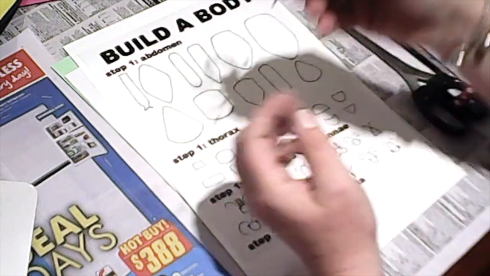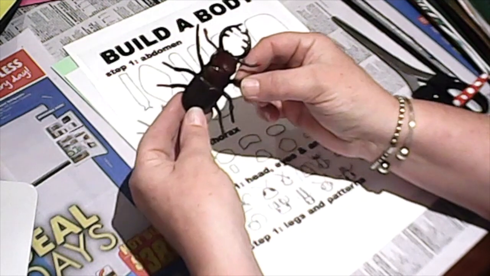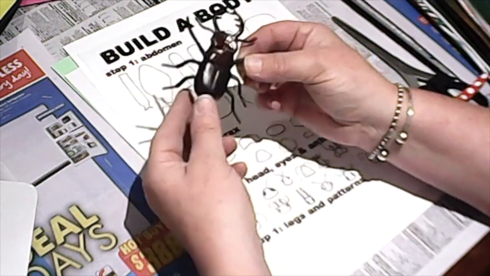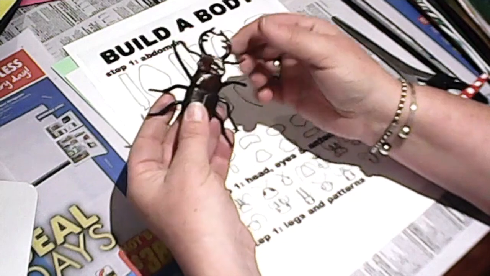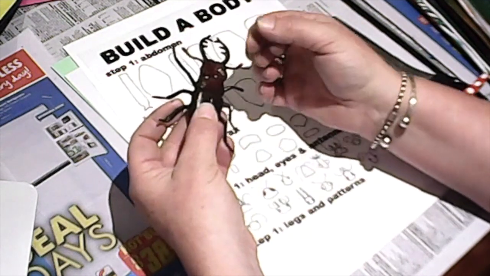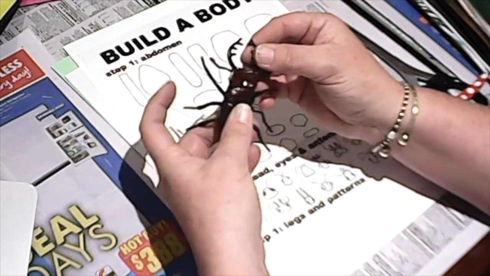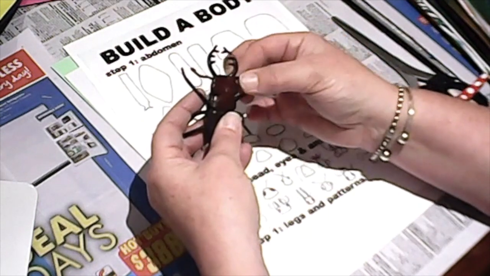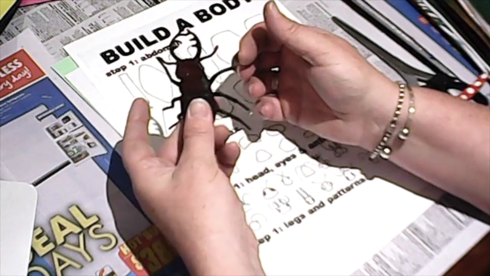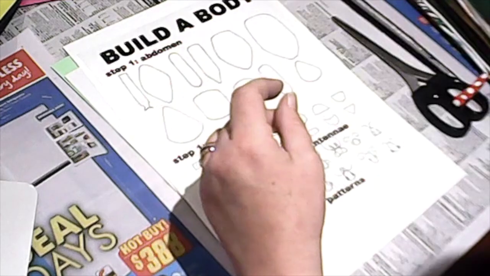This one is the beetle that I'm going to base mine on. So it's got its abdomen and it's got 4 legs coming off the abdomen. On the thorax there's 2 legs. It doesn't have very big eyes, but it's got these pincers, and it's also got the antenna at the side. So you might want to think about how you do that.